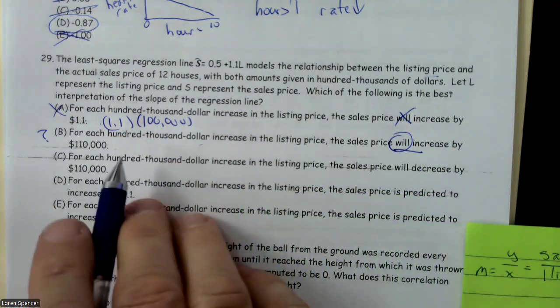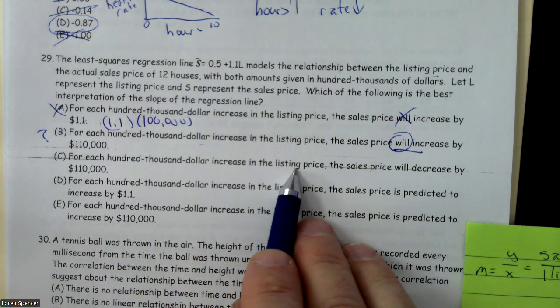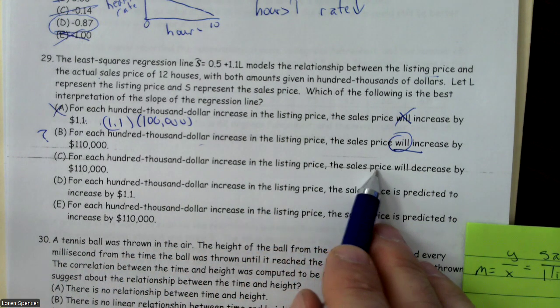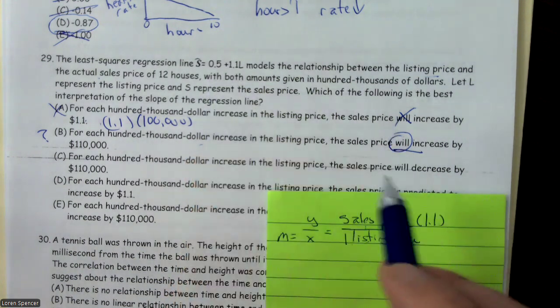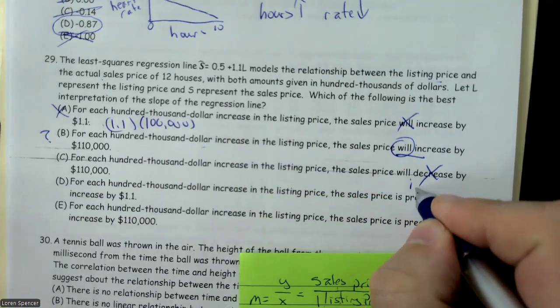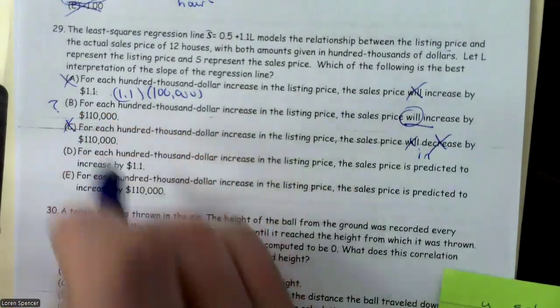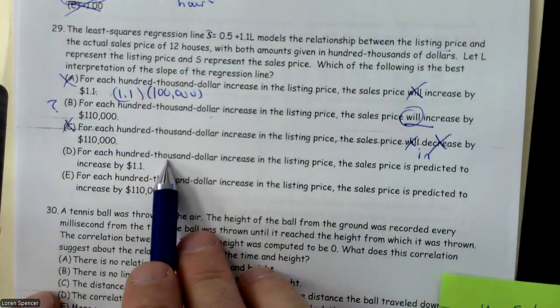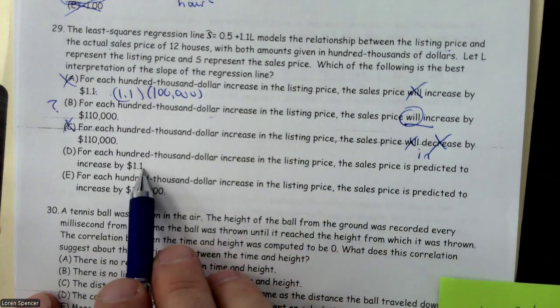Let's see if there's something better. For each $100,000 increase in the listing price, the sales price will decrease. No, we have a positive slope, so it's not going to decrease. It's going to increase. And we don't like the word will. So the C is definitely wrong. For each $100,000 increase in listing prices, sales price is predicted to increase by 1.1.